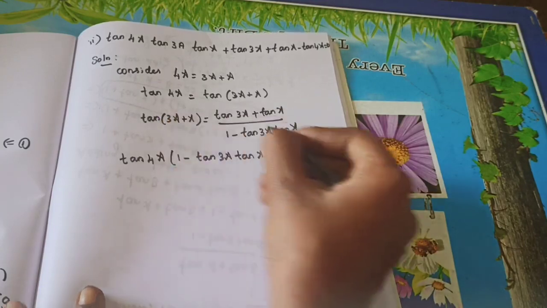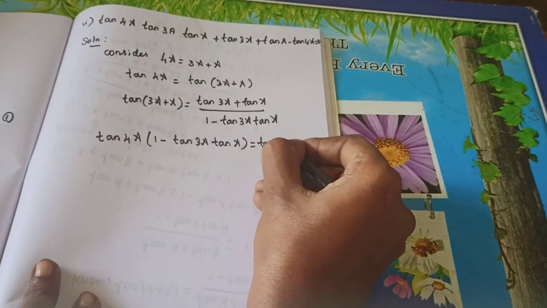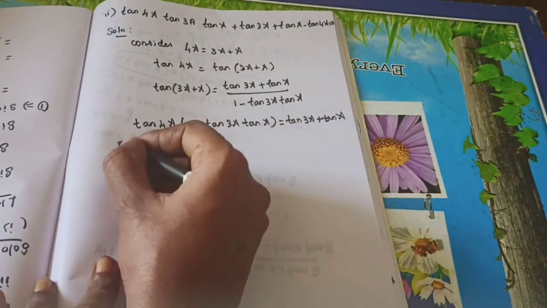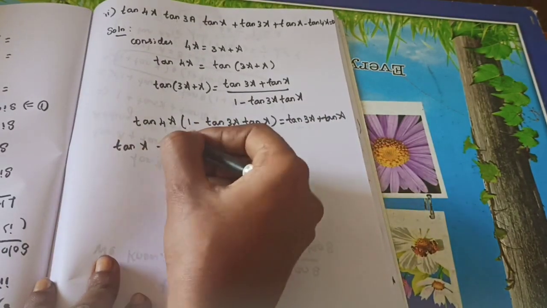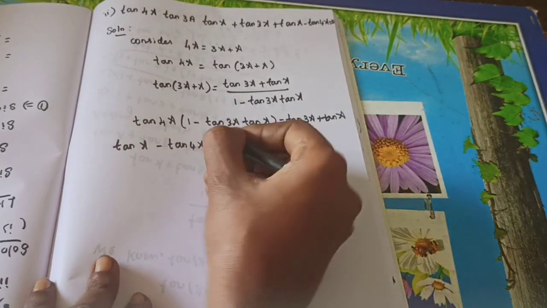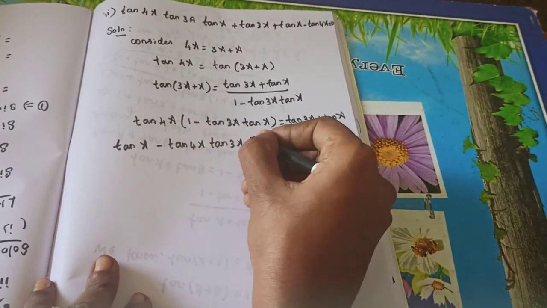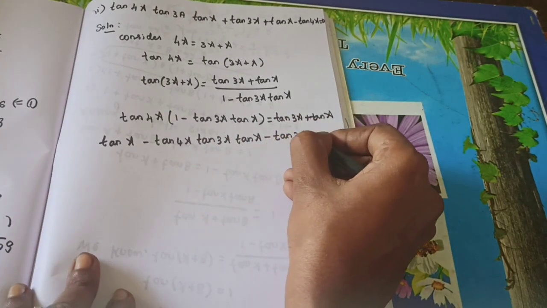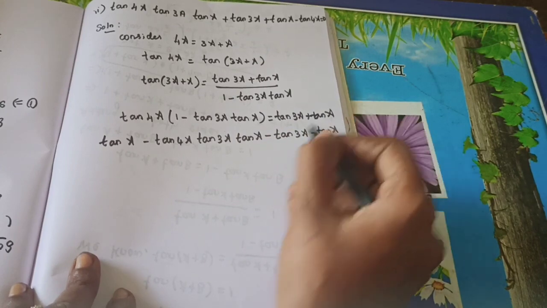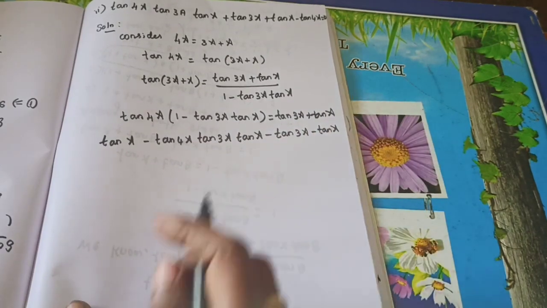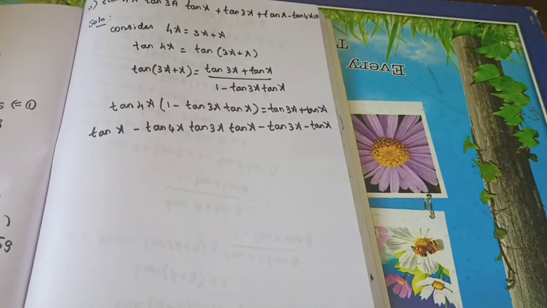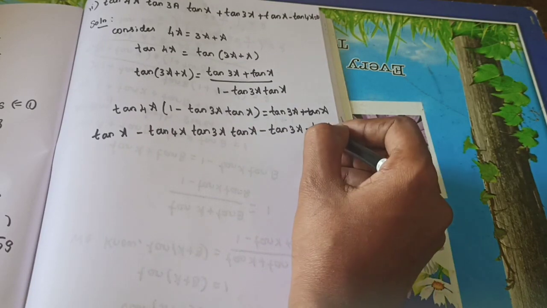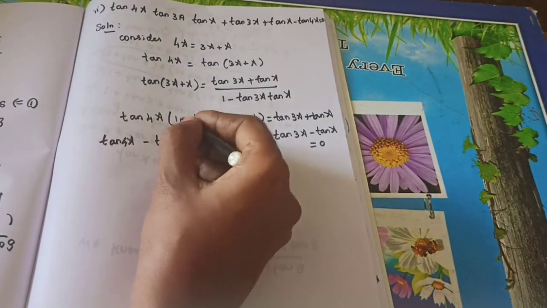Bring this to this side, equal to tan 3a plus tan a. Bring all the terms to one side. First you multiply inside: tan 4a minus tan 4a tan 3a tan a. Bring this to this side: minus tan 3a minus tan a, equal to 0. Tan 4a into 1, is it right?